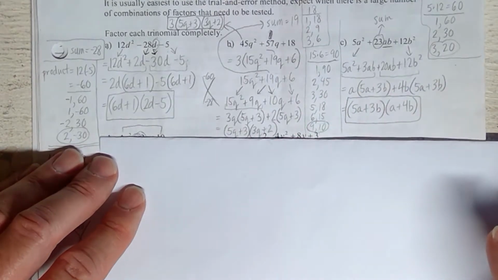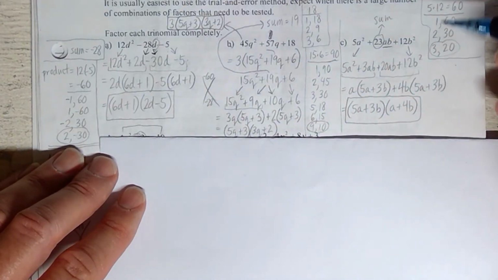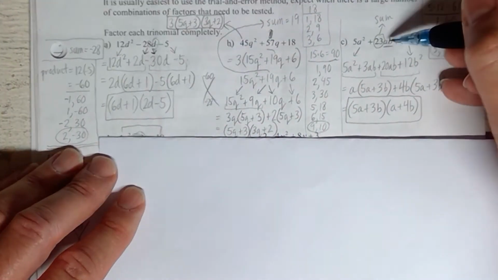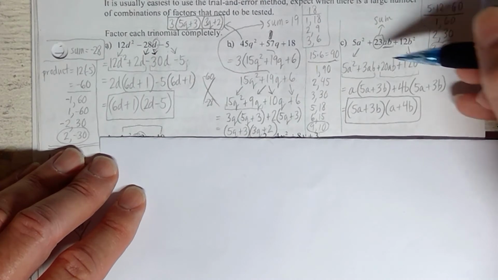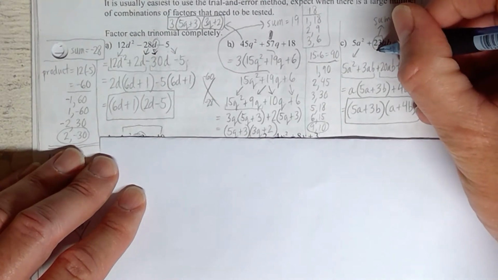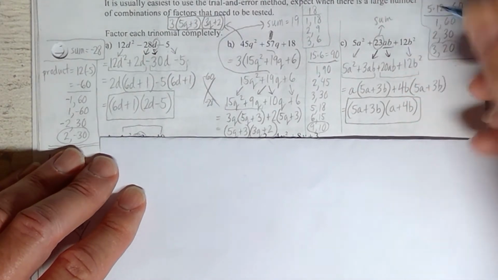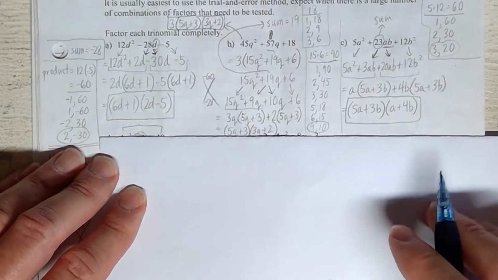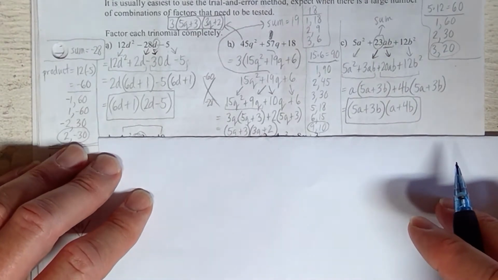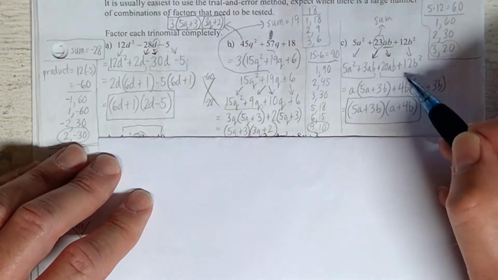So you can see there's some similarities here. In this last one, remember that after you find the 3 and the 20, the variable part of the term is AB. And so it still has to be AB. So you got plus 3AB and plus 20AB. So you can see that there are definitely differences here.